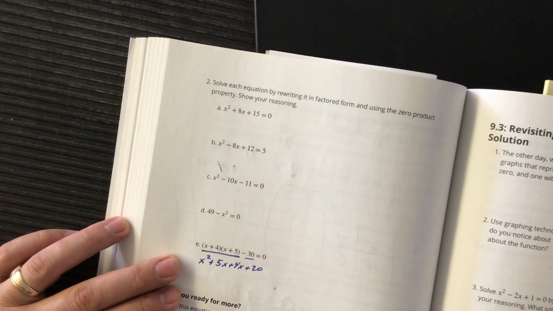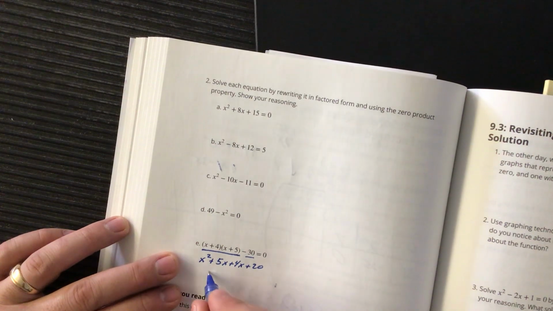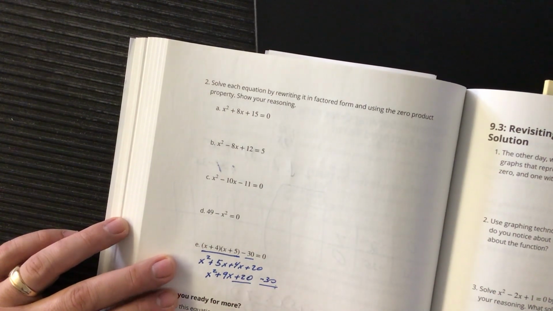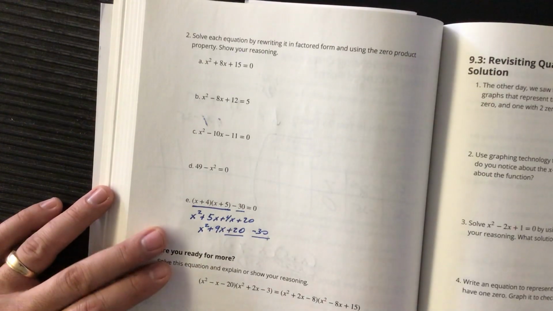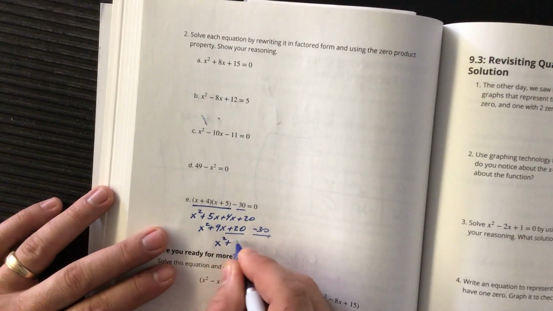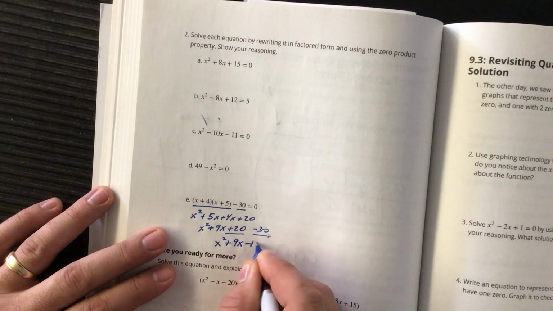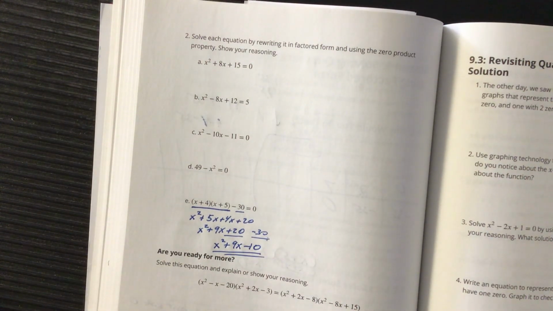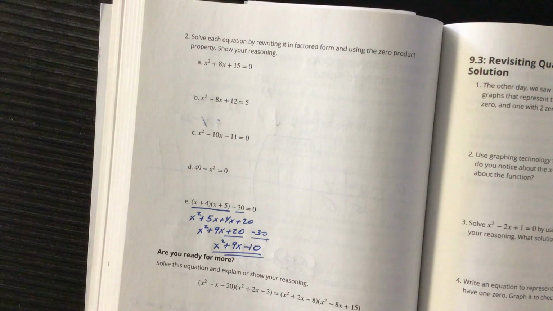Draw a diagram if you need to. I'm going to combine like terms. And then I'm going to remember I got this minus 30, so I actually have to combine like terms again. So here's the equation that I need to factor. So you factor it all over again? Yes, because you have a different equation. That minus 30 changes stuff up.